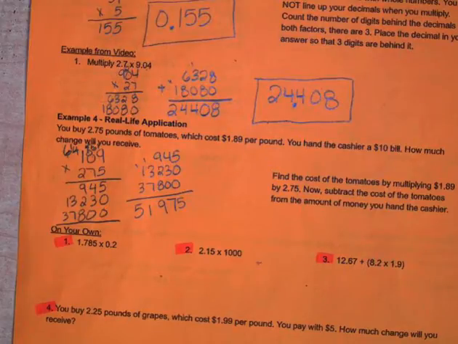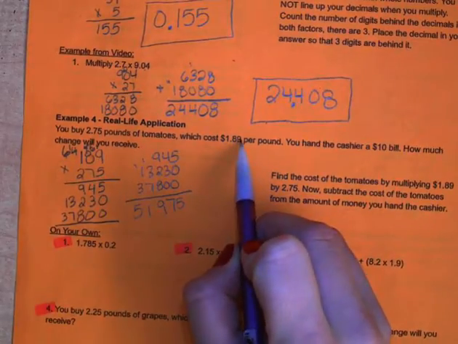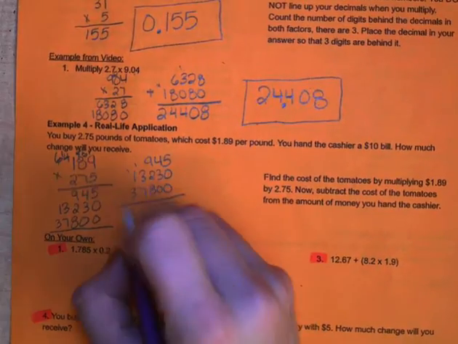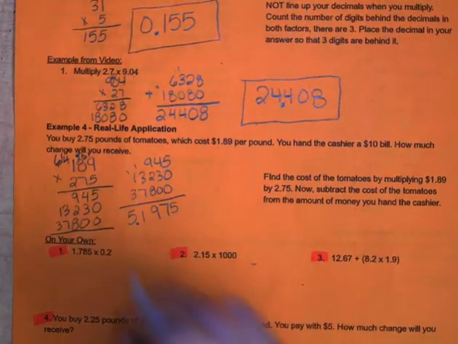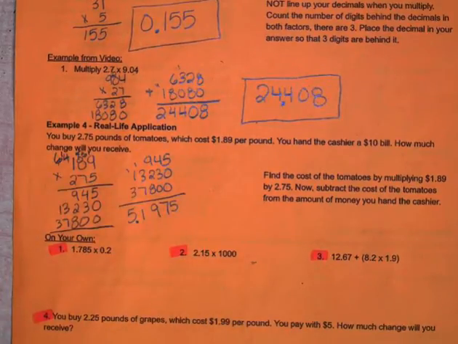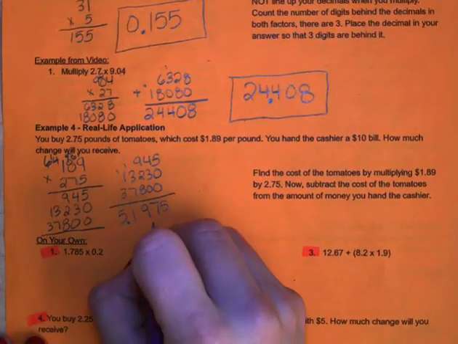So now we need to determine where our decimal place is going to go. Well, in our problem, we have 1, 2, 3, 4 numbers to the right of our decimal point. So we're going to have 4 in our answer. 1, 2, 3, 4. So we have 5.1975. Okay, so we need to round because when you're talking about money, you can't have that odd number. So 5.1975 would round to $5.20.